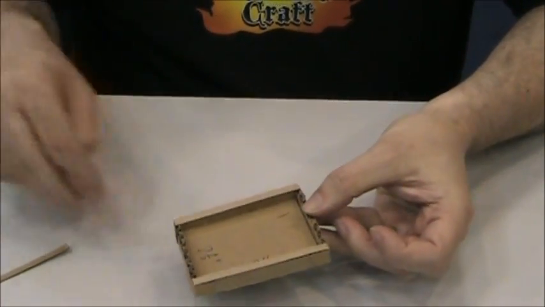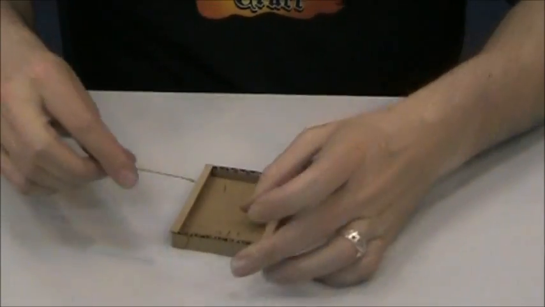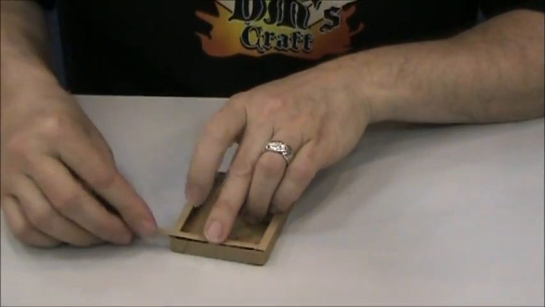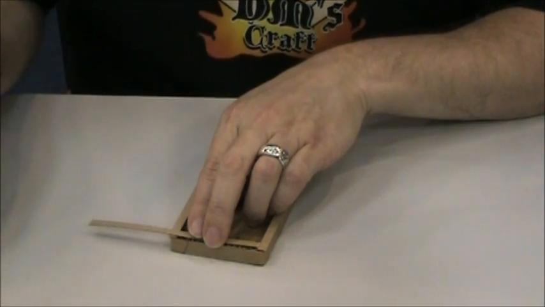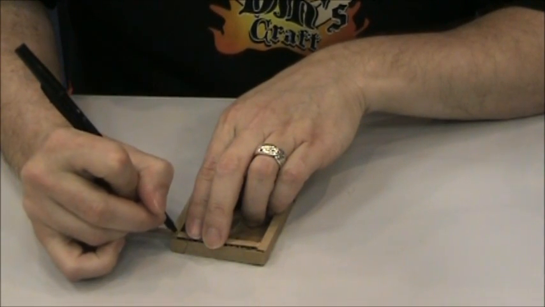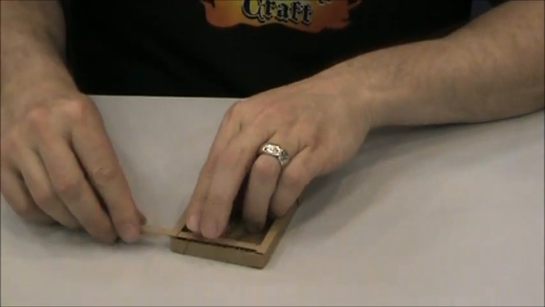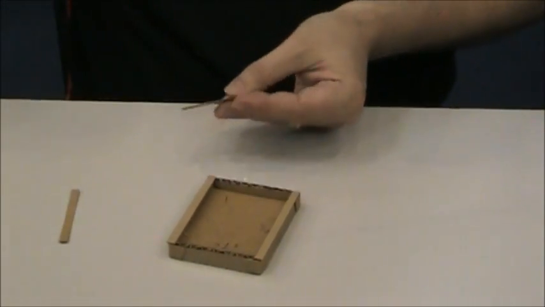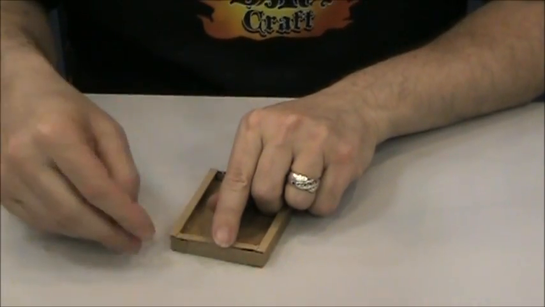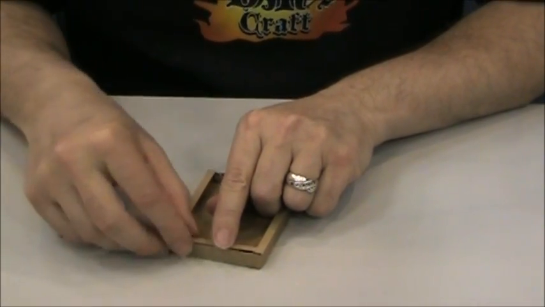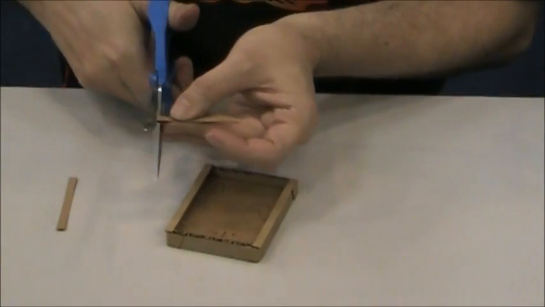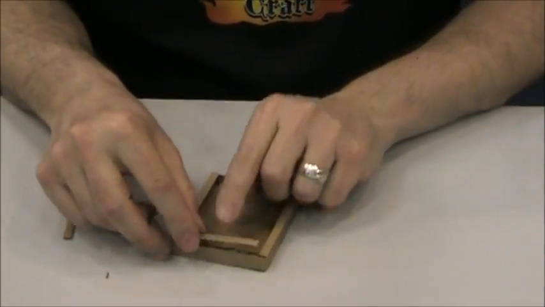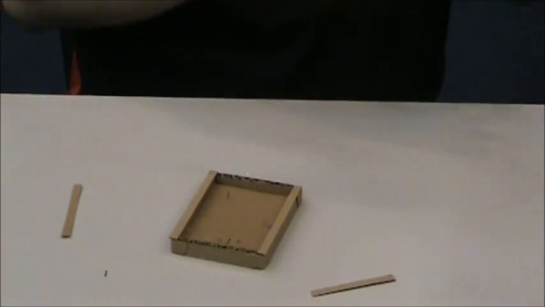So now what I'm going to do is measure these two pieces. I wanted to measure after I put it on so I would get it exactly right. I'll just measure right to the end there. Cut it. I'll do a little dry test. I think I'll trim a little teeny bit more. Looks good. I'll glue that on.